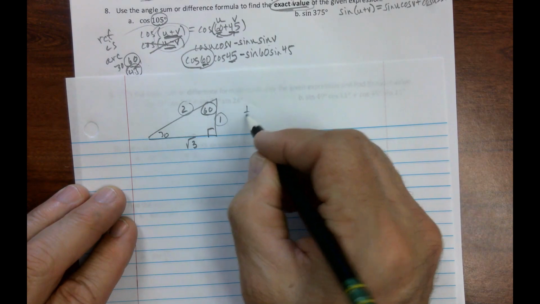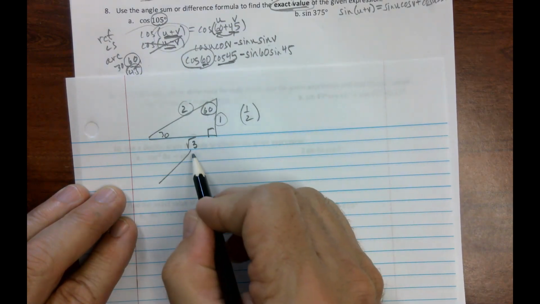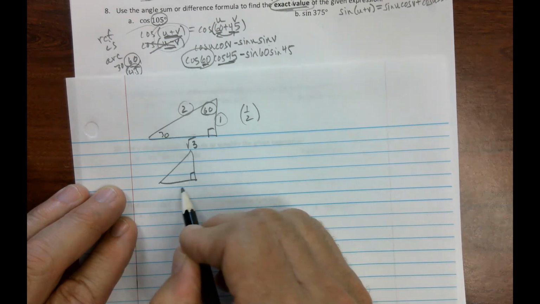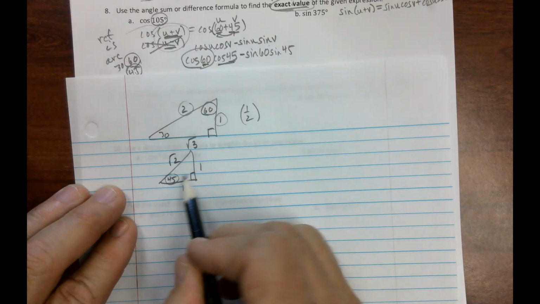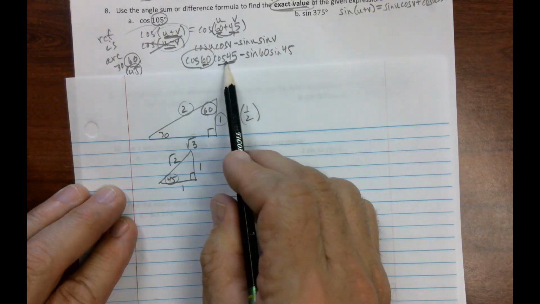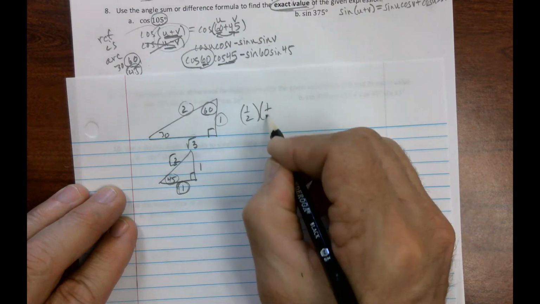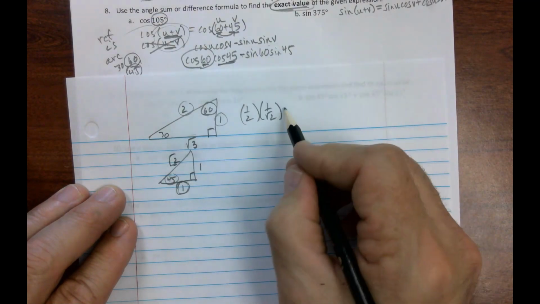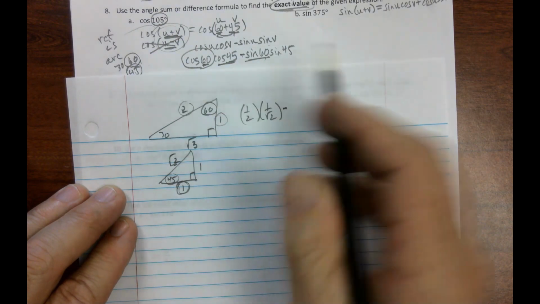That's 1/2. Cosine of 45, let's just draw 45, 45, 90, 1, 1, square root of 2. Here's my 45-degree angle. So cosine of 45 would be adjacent over hypotenuse, or 1 over the square root of 2. Follow the formula. Minus, now we got to find sine of 60. So that'd be square root of 3 over 2.